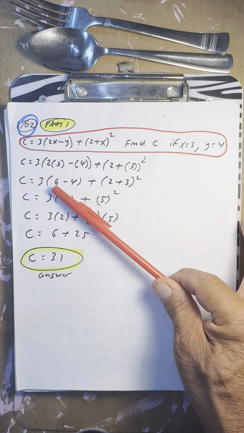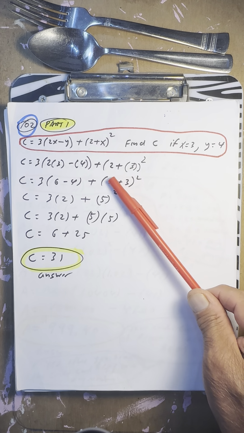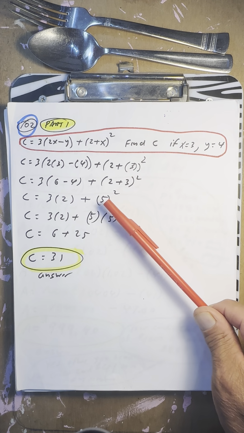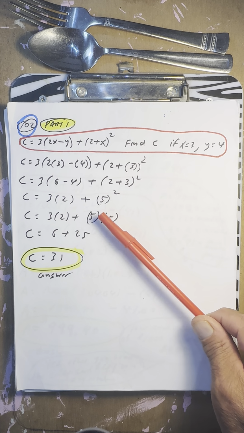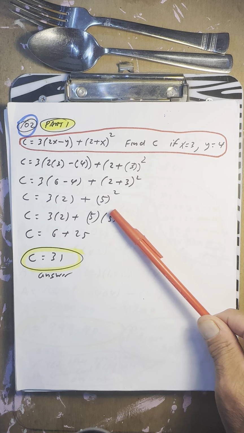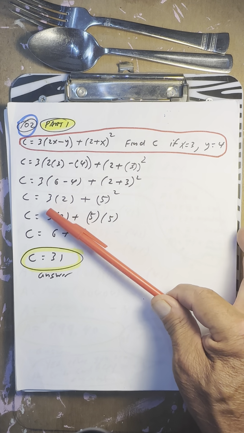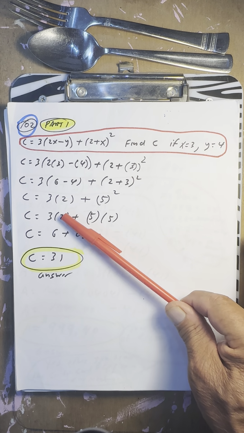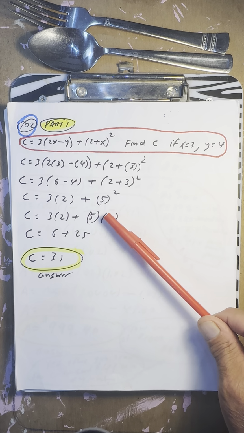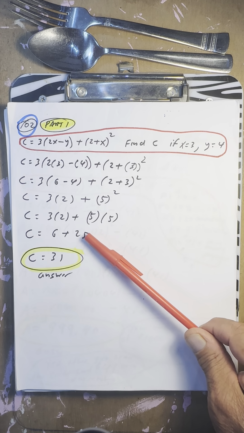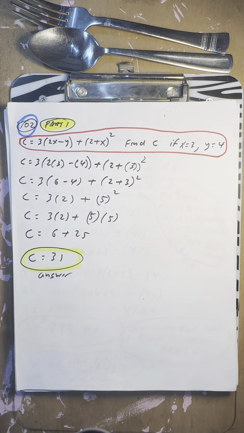So now this is going to be 6 minus 4 is 2. And this is going to be 5 squared. Now 5 squared means 5 times 5. And 3 times 2. We're going to do that right now. So 3 times 2 is 6. And 5 times 5 is 25. Now we add them together, and guess what we get? We get 31.